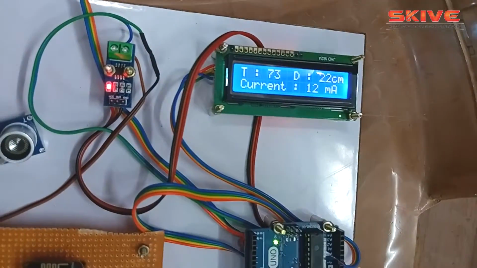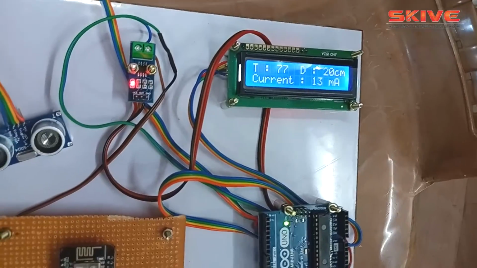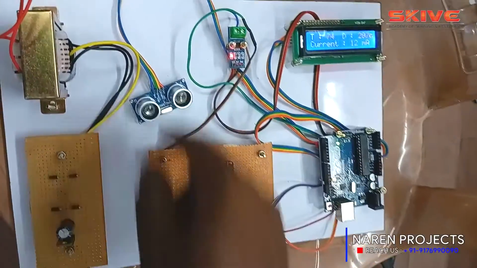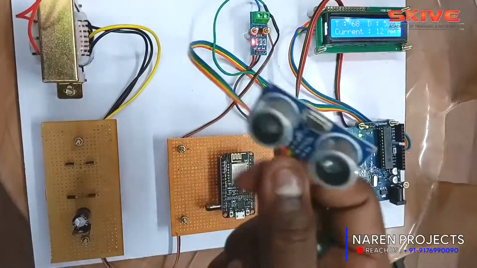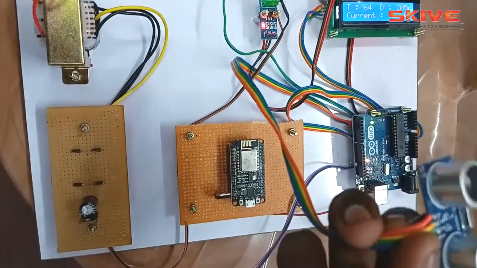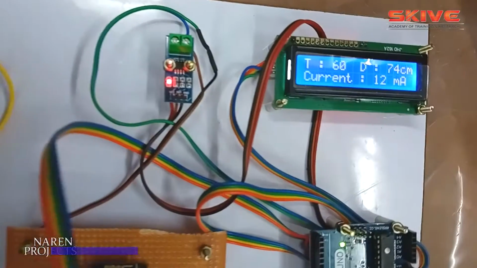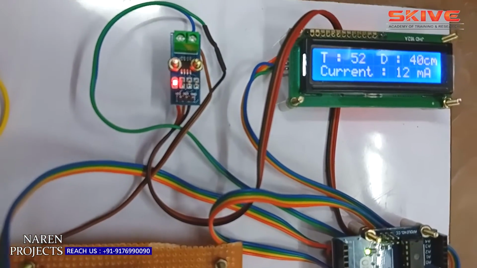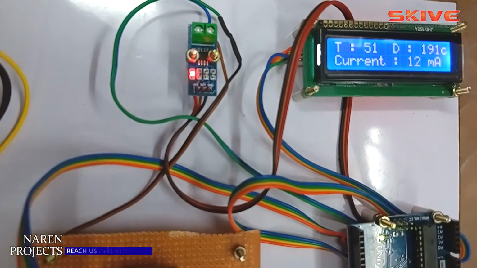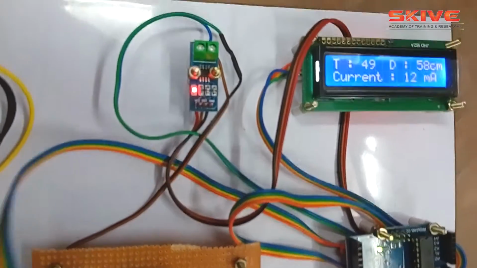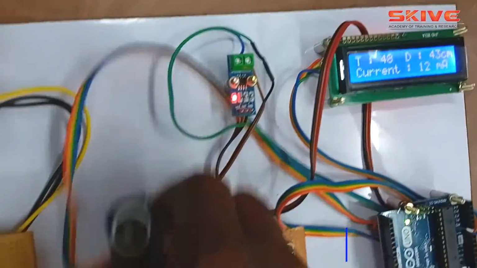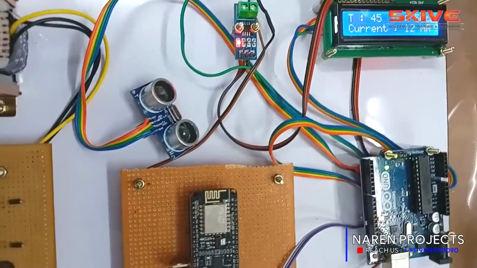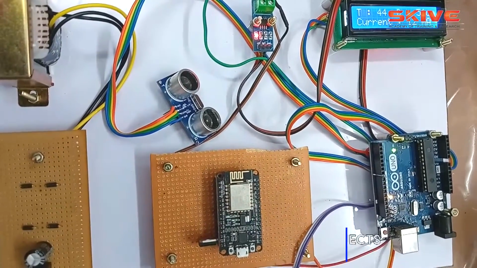So it is increasing, 73, 77, and it will keep increasing. When the ultrasonic sensor is placed on the top of the transformer, we can easily measure the oil level. The ultrasonic wave does not pass through the oil, so we can get the distance to the oil level. This circuit takes around 1.2 milliamps. Sorry, 1.2 amps.